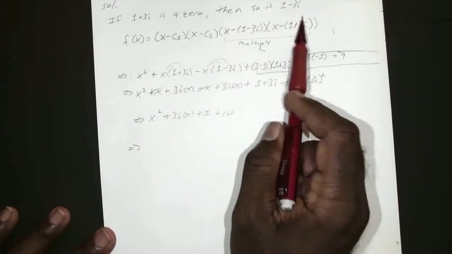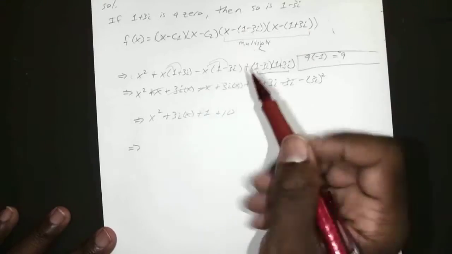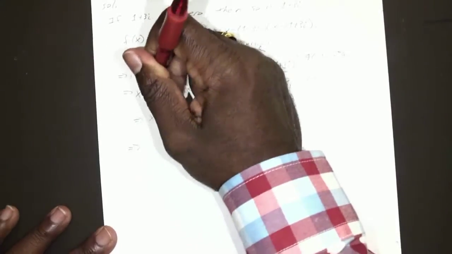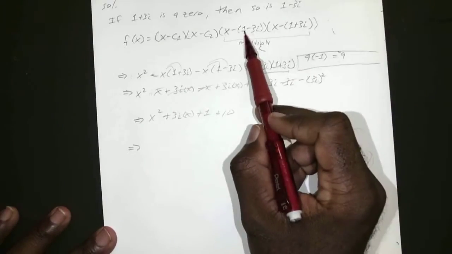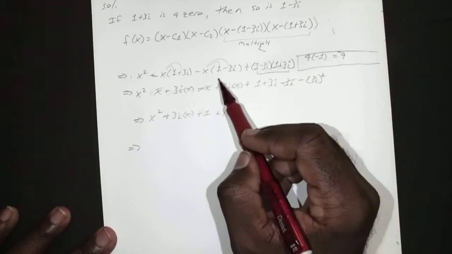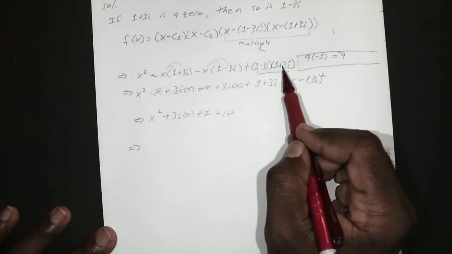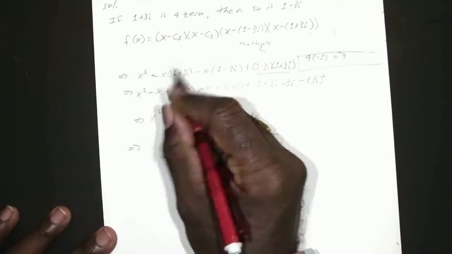maybe first, outer. Nope, that is minus. Sorry about that. It's your inner is minus. Your last is plus. Oh, so that is minus. That should be minus minus. All right, found error.